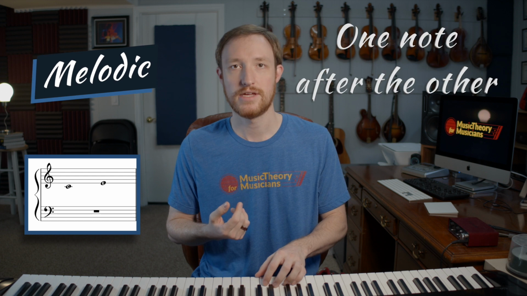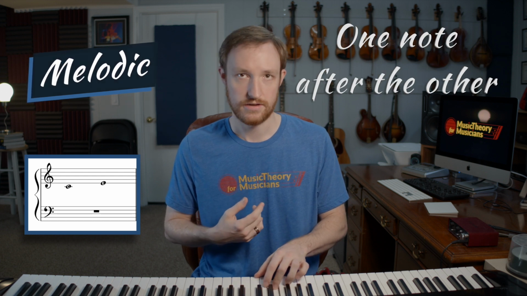There are two ways that we can play or talk about these intervals. You'll hear people use the words melodic intervals or harmonic intervals. They're the same thing, they're only referring to how we play them. With melodic intervals, we play one note and then we play the other note. We hear one sound and then we hear the other sound.